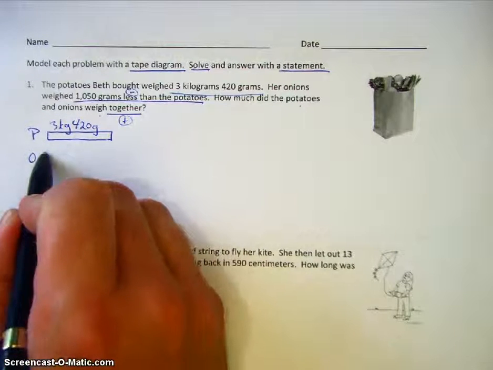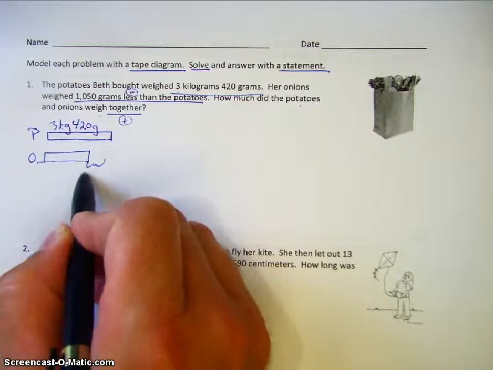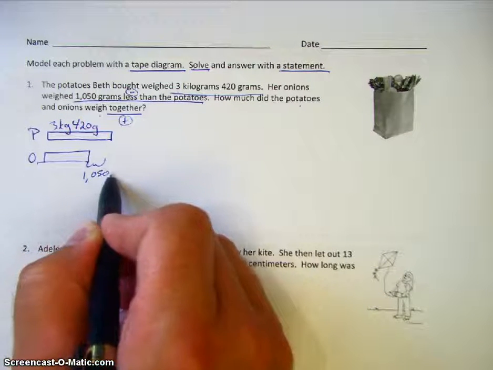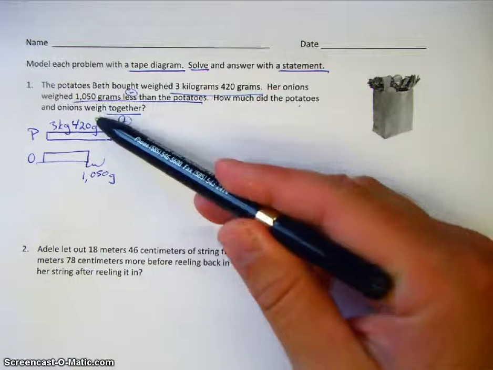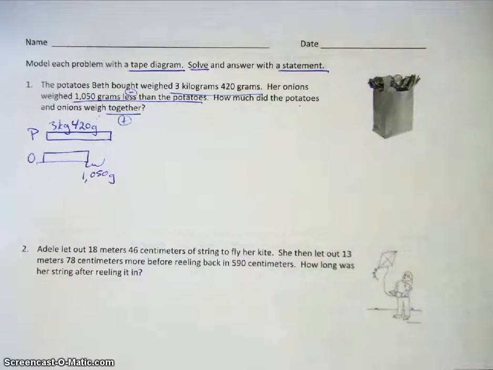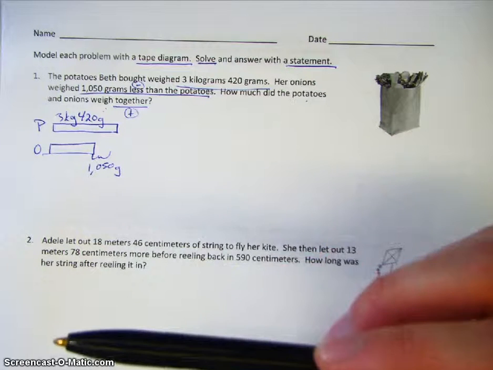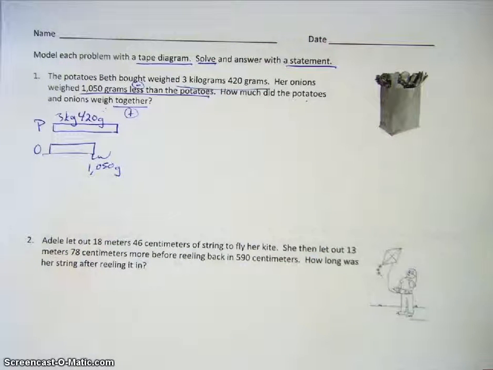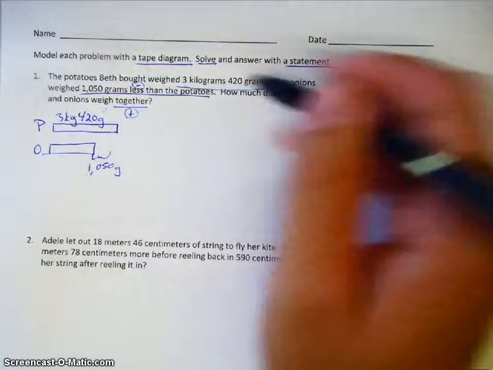Now our onions we see as less. Okay, and we say, oh, our 1,050 grams would go right there. Now, this one's in grams, this one's in mixed. Okay, so we need to either put them both mixed or put them in grams. Doesn't really matter either way, because it's not giving us a specific unit in the question.